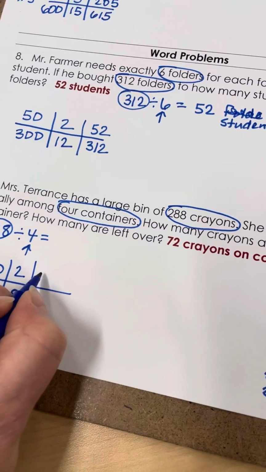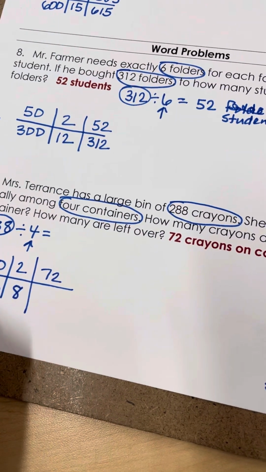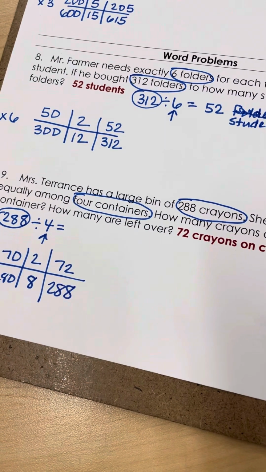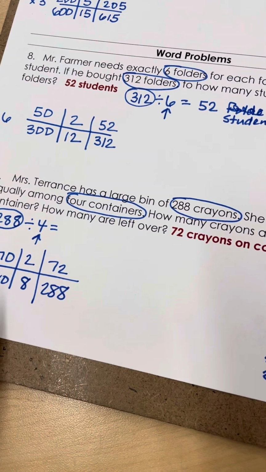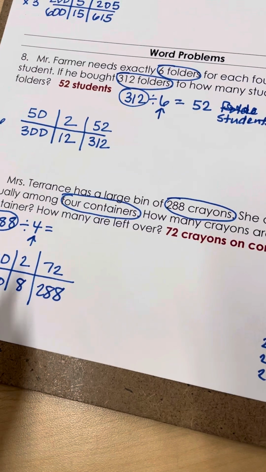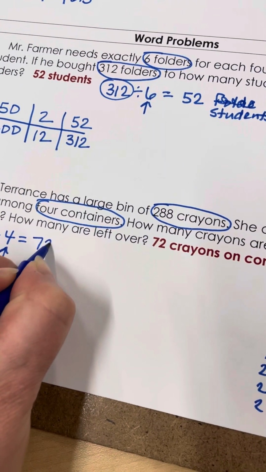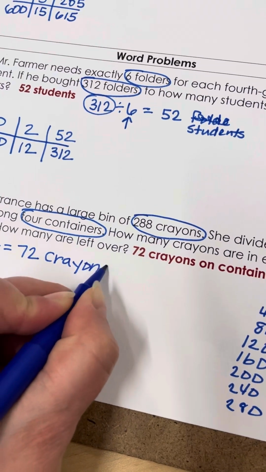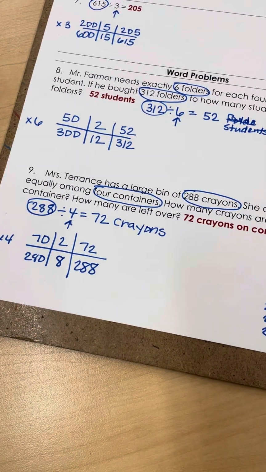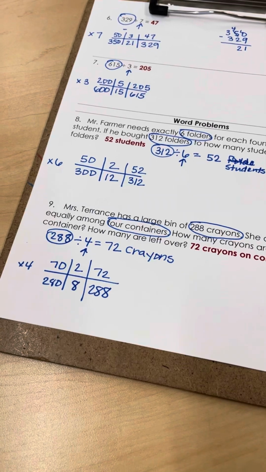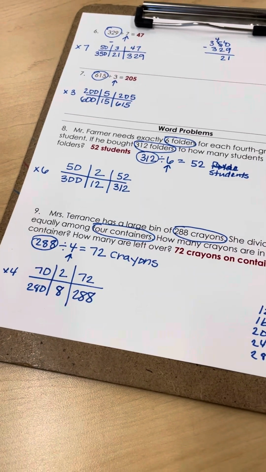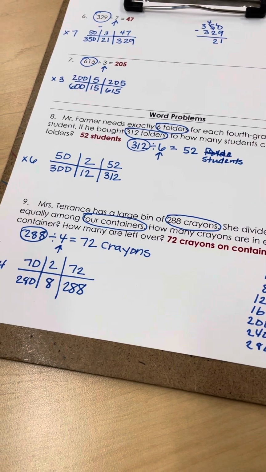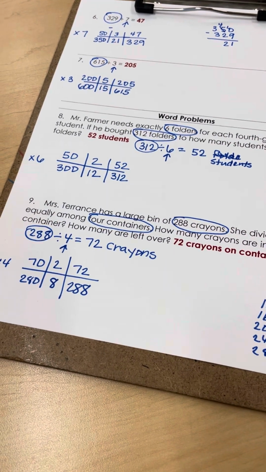So now I'm going to add them together. So 72 times 4 is 288, or 288 divided by 4 gives you 72. So she's going to put 72 crayons in each container. So I hope this helped you if you had any confusion as you were working to solve these. Your number combinations may be different, and that's perfectly okay. You just want to make sure you're multiplying, adding, or subtracting accurately.